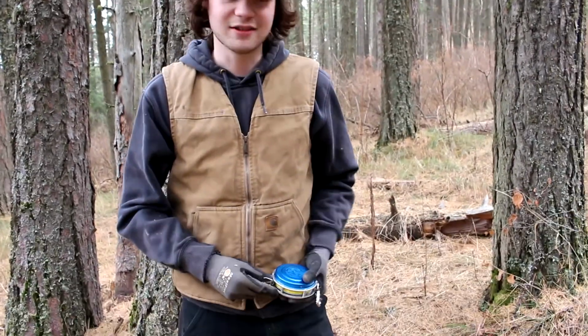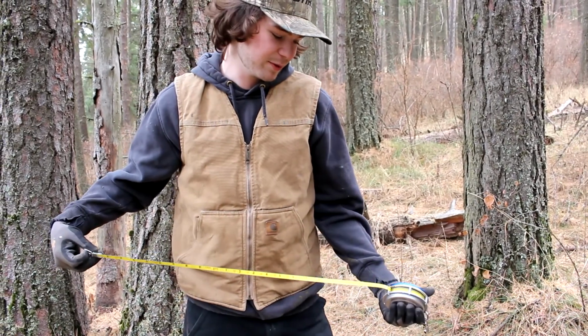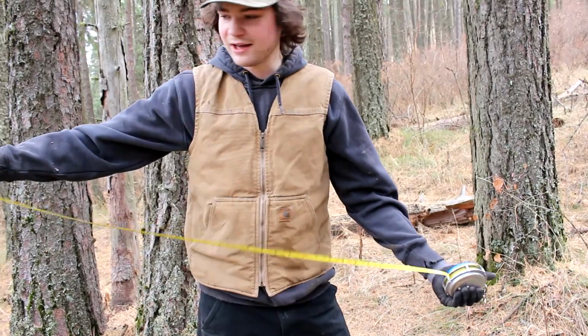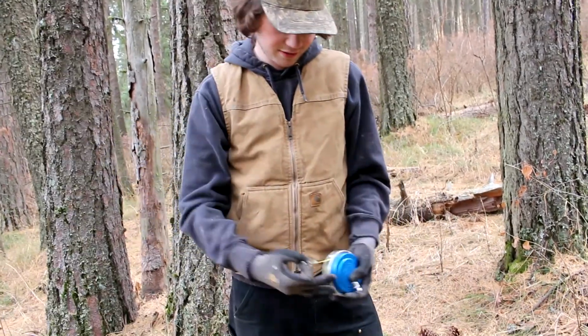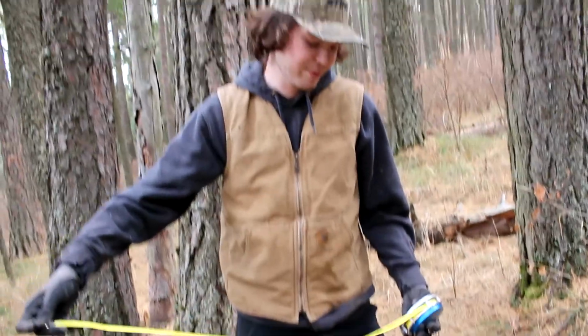This right here is a Spencer tape. It is commonly used by loggers and other people in the forestry industry. And on one side you have length measurements, and the other side there's a diameter measurement. So you're able to take the diameter of trees.